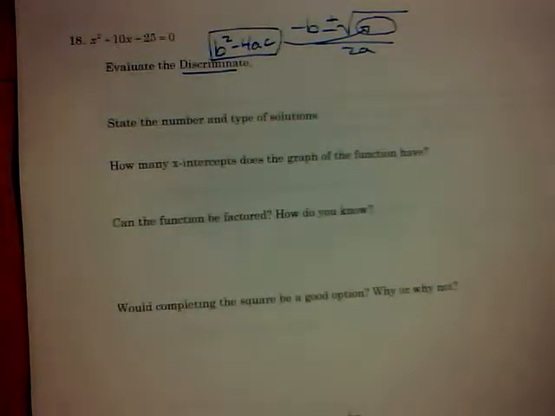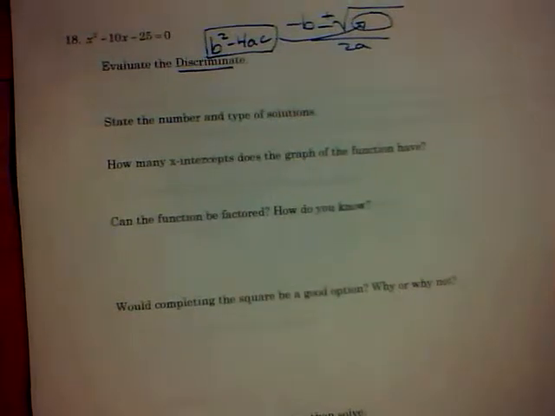Okay, so that's what we're going to do, and that's going to tell us a lot of information about our quadratic. And this was in your note packet. We had two charts that gave you lots of information about the discriminant. That's what we're going to use here. So let's first evaluate the discriminant.